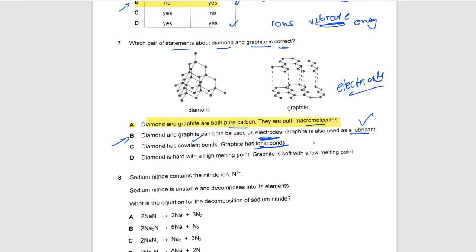It has covalent bonds. We all know that it has strong covalent bonds, hence they have a higher melting point because of the long carbon chain, which contributes to that. Diamond is hard, with a high melting point. That is correct, because of the long carbon chains. Graphite is soft with a low melting point.